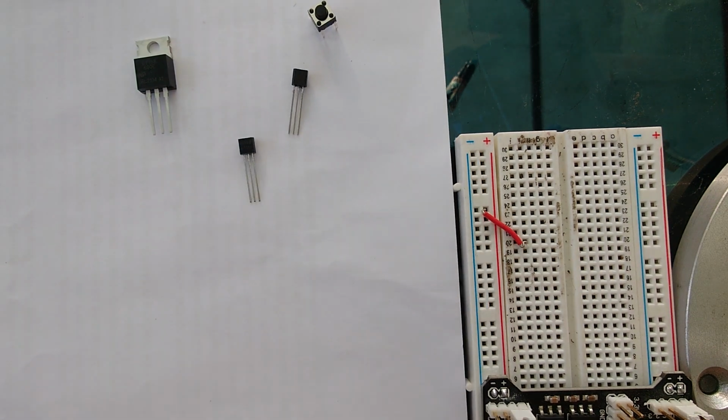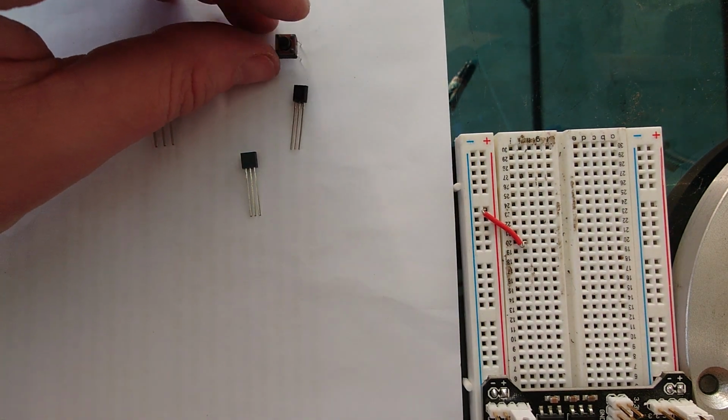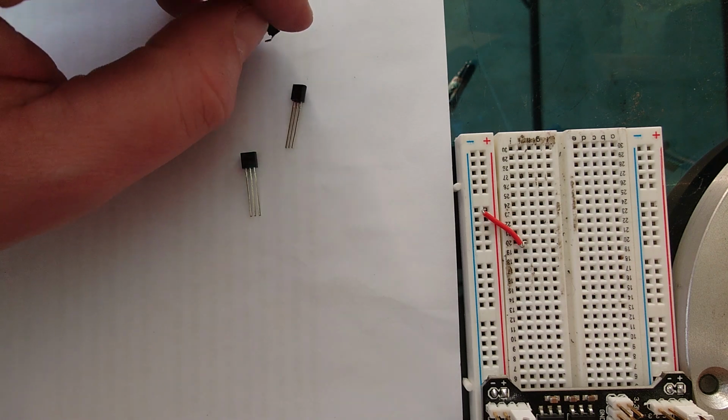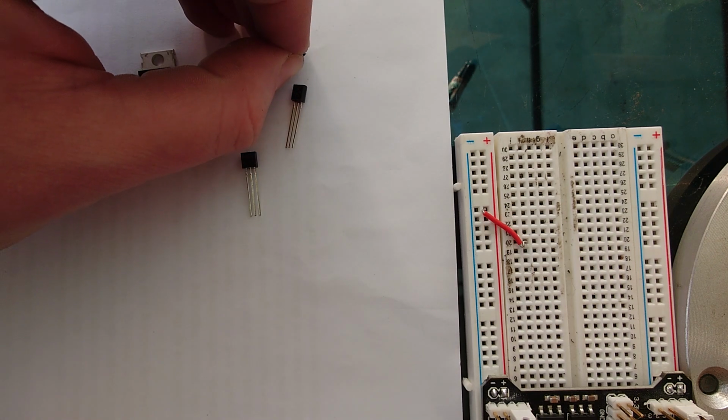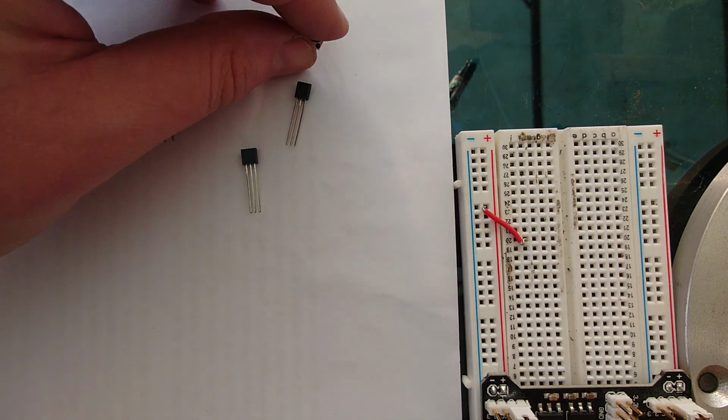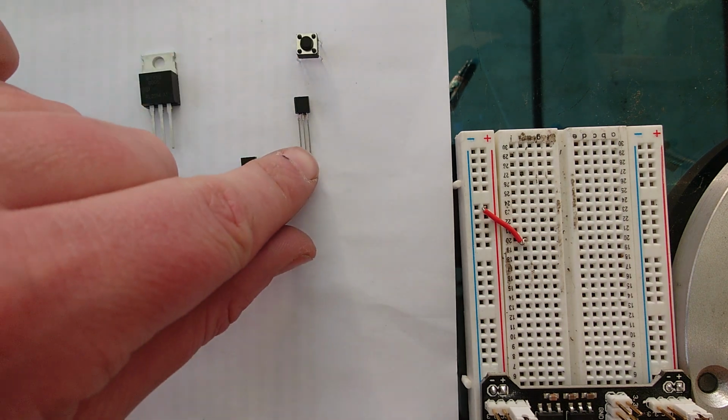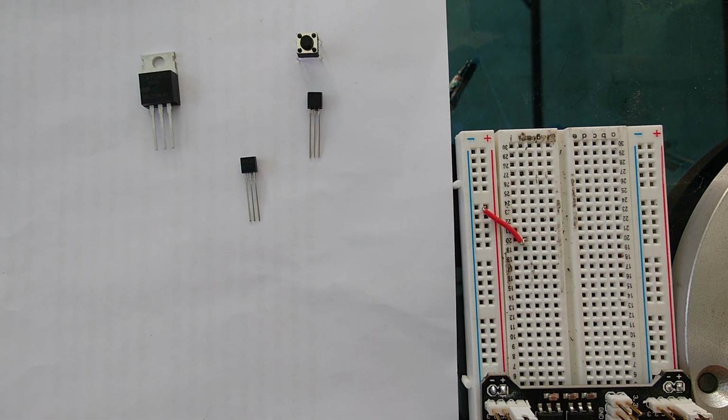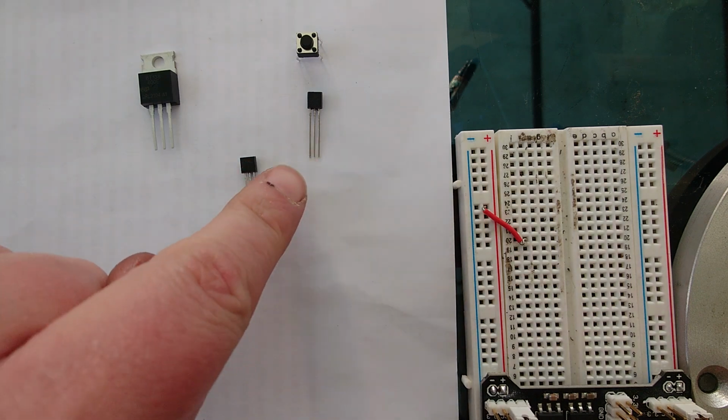Now, we looked at switches before. When something happens, it allows the power to flow, and when something doesn't happen, it doesn't allow the power to flow. And it's very similar for a transistor. Transistors come in different shapes and sizes. These are the ones that we're going to be looking at.